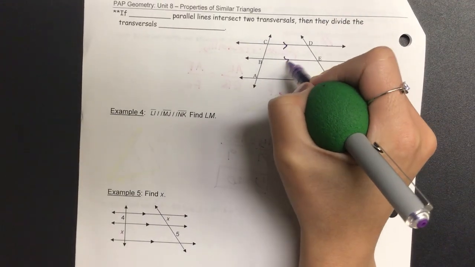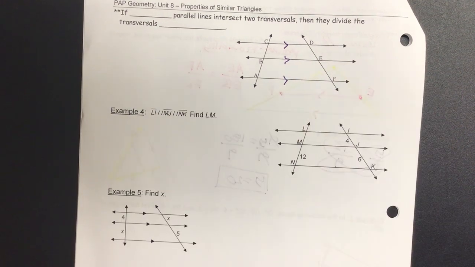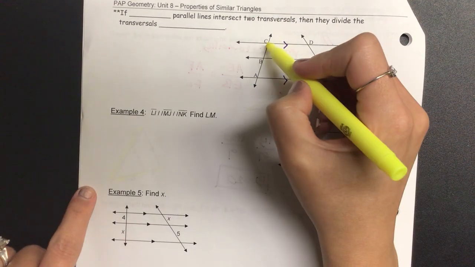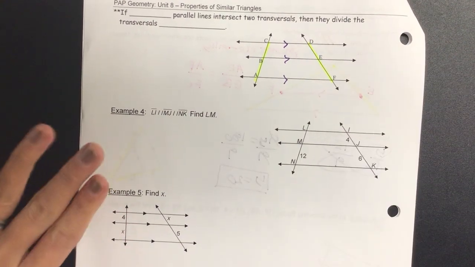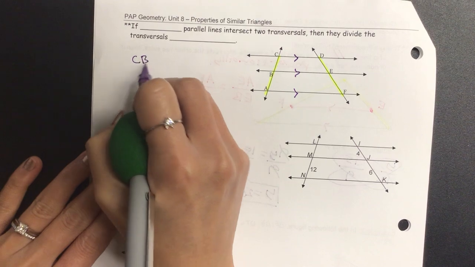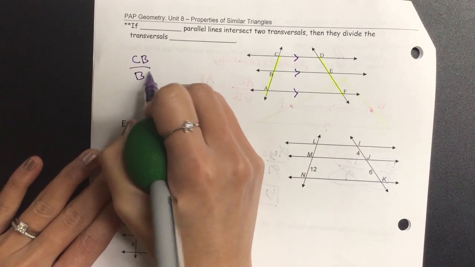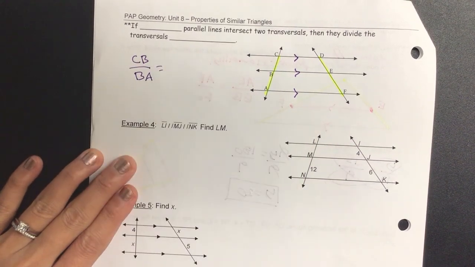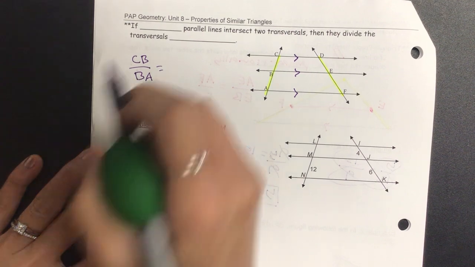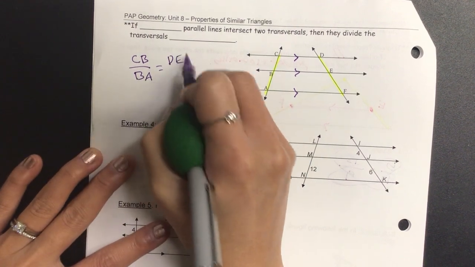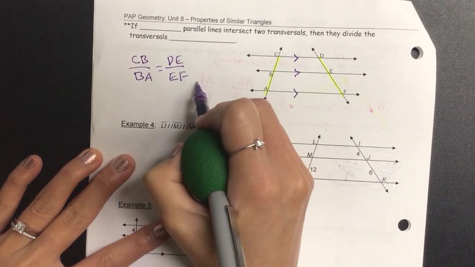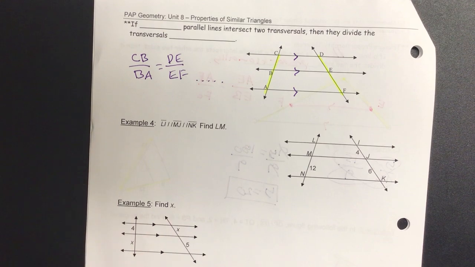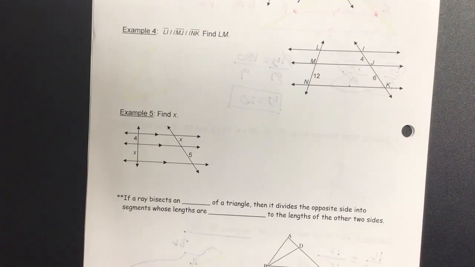If 3 lines are parallel, then the sides that are being cut will always be proportional. So that side, the obvious one that I'm going to say is CB over BA is equivalent to, what would I write on the other one? DE over EF. Does that mean this is the only proportion? There's many, many. So let's do an example on number 5 with the partner. Go.